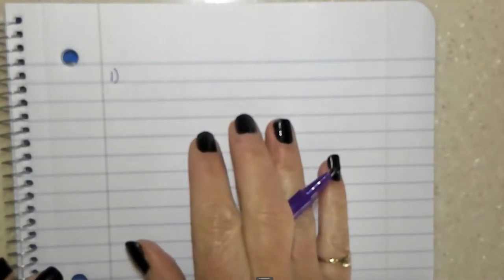Let's start with number 1. Come on, focus. I feel like this thing has a mind of its own. There, that's a little bit better. There we go. Okay.